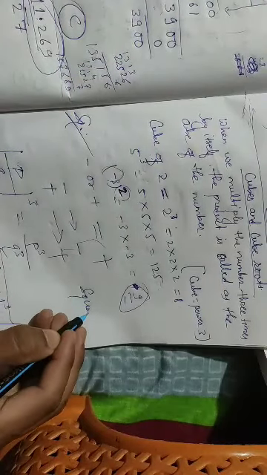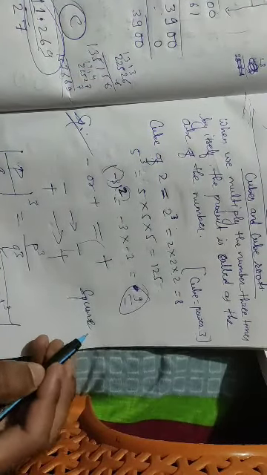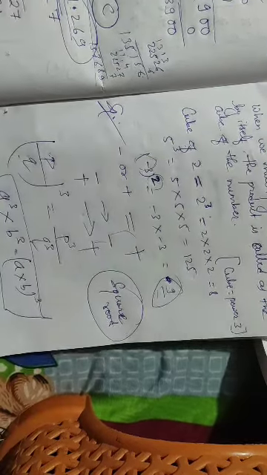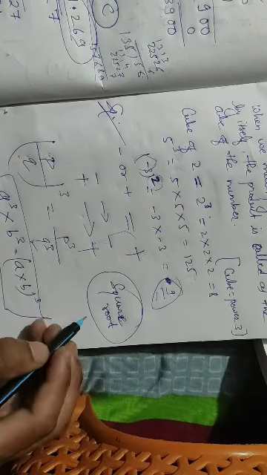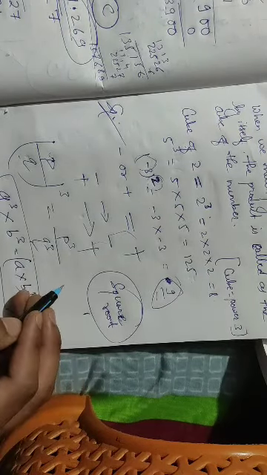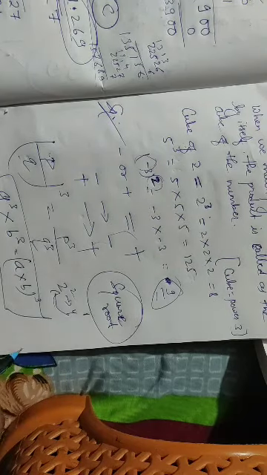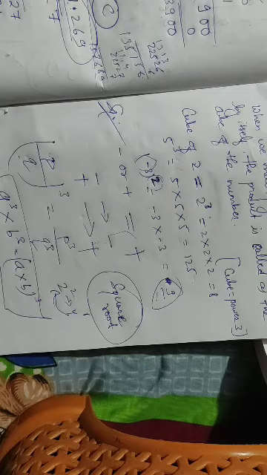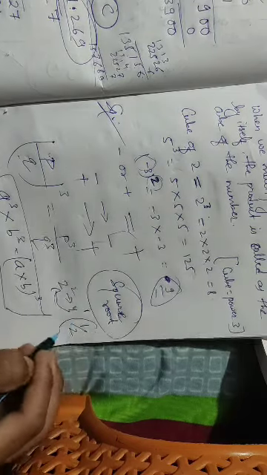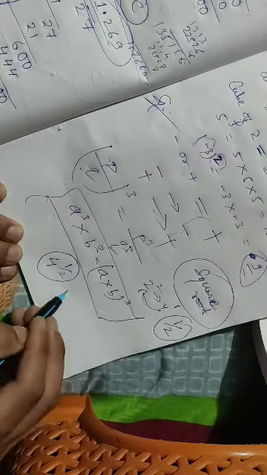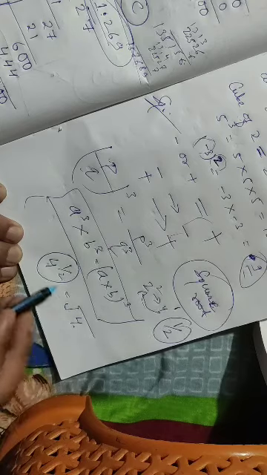Let me tell you one thing. In the previous topic, we learned how to find square root. Square root is just the opposite of square. For example, if the square of 2 is 4, then the square root of 4 is 2. But what was the power for the square root? The power of the square root is 1 by 2. So 4 to the power half means square root of 4.